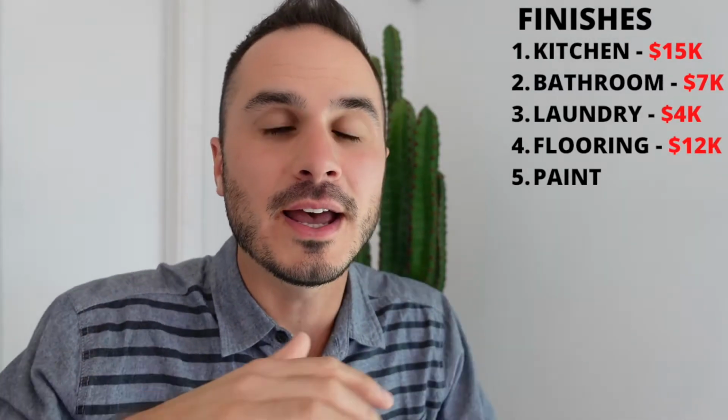So you guys have probably noticed I painted my entire house white, and for good reason. It's relatively affordable, and when you paint everything all one cohesive color, it just looks amazing, and it's such a big upgrade at a relatively low cost. This will set you back about $5,000 to paint everything in your house.